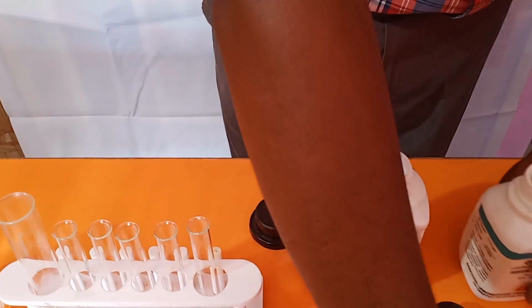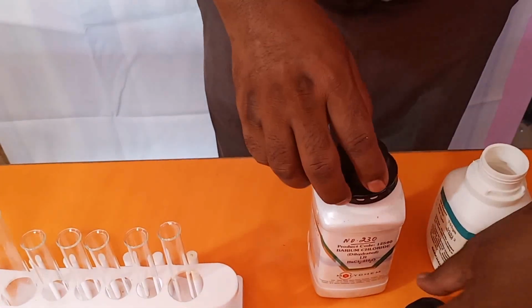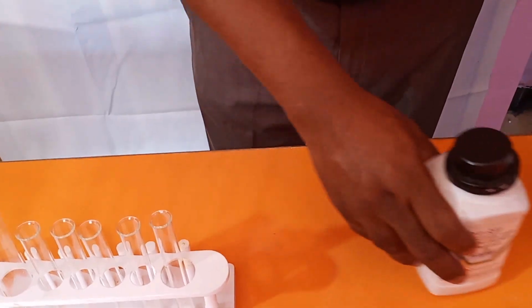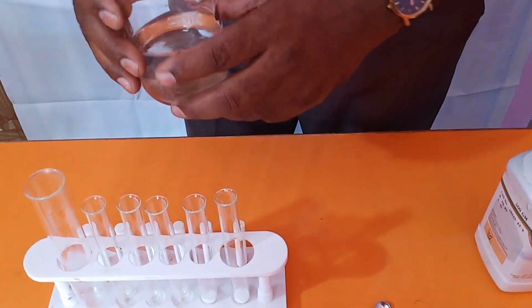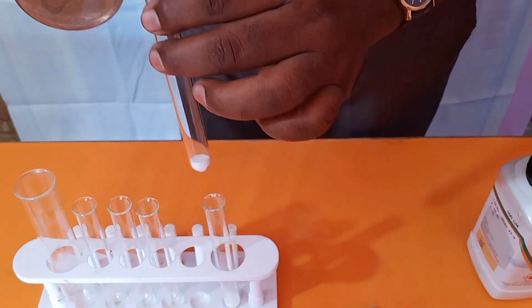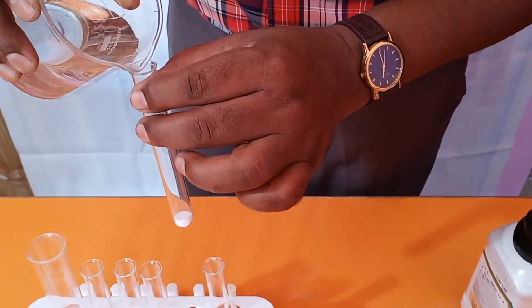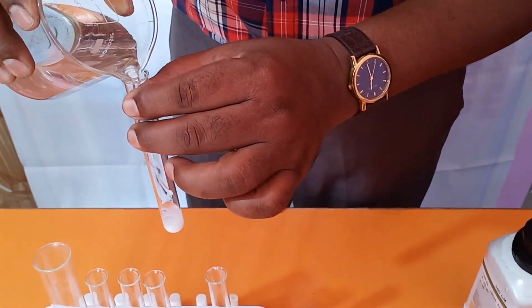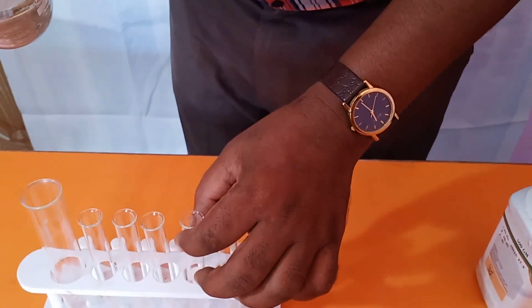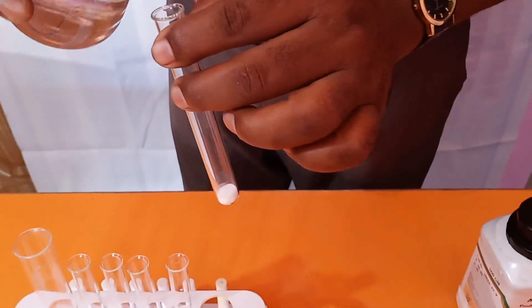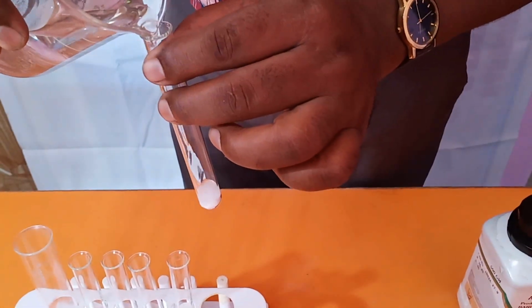Now what I am going to do is make the aqueous solutions of sodium sulfate and barium chloride. So this is the barium chloride aqueous solution, and this is the sodium sulfate aqueous solution.